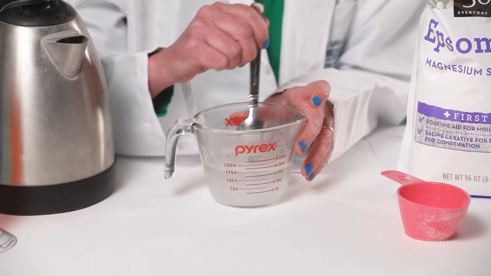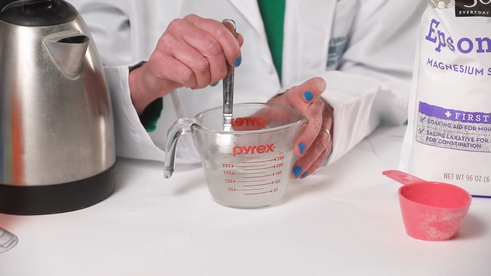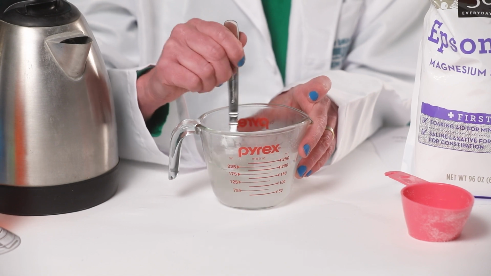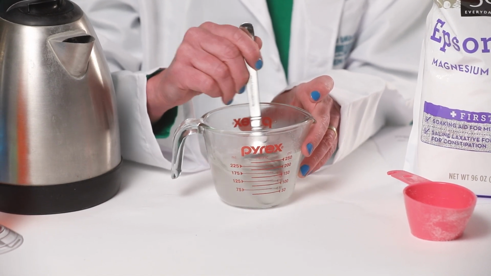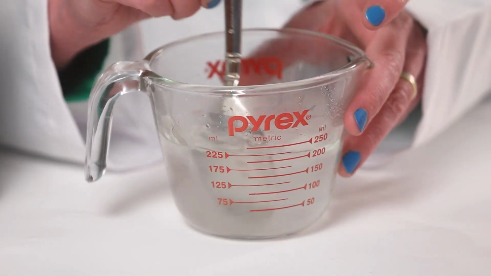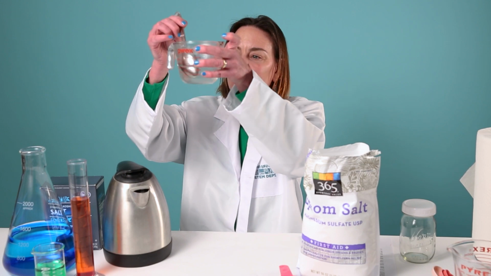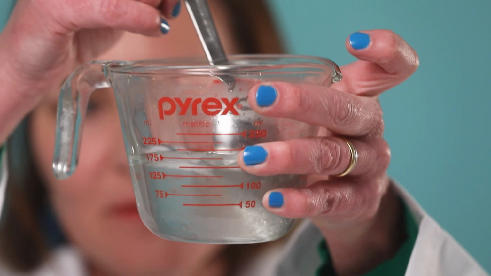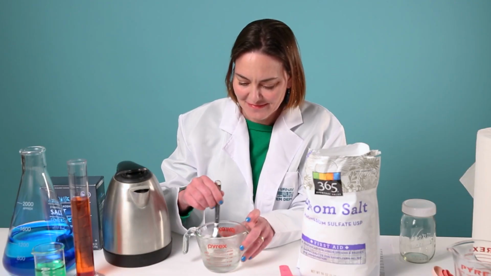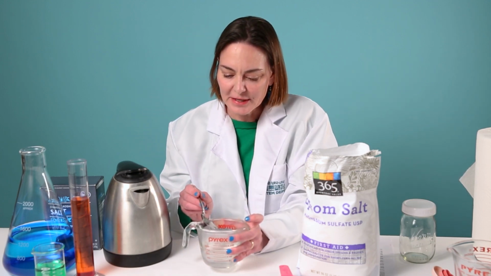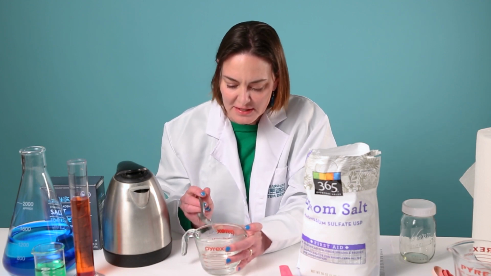Once you've added the Epsom salt to the water, you'll want to stir the solution until almost all of the salt is dissolved. You might see a few grains of it still on the bottom. And you probably are going to have to stir for a few minutes to get it all to dissolve. Let me take a look now. Okay, there's still a little bit left in solution. Like I said, with a saturated solution, you dissolve as much as possible. Okay, that looks pretty good. You can see that most of that salt is dissolved.